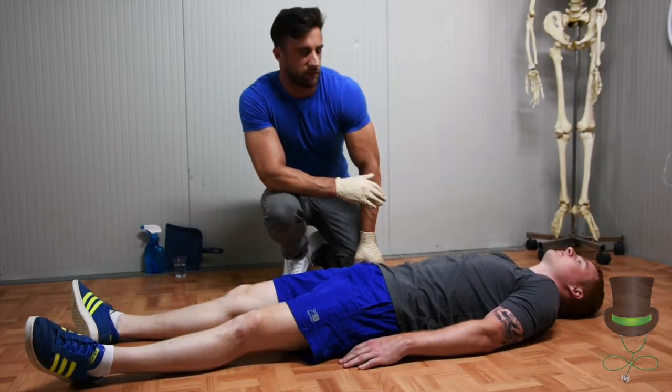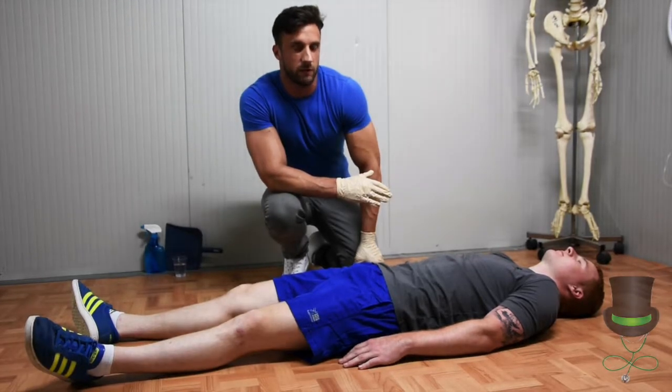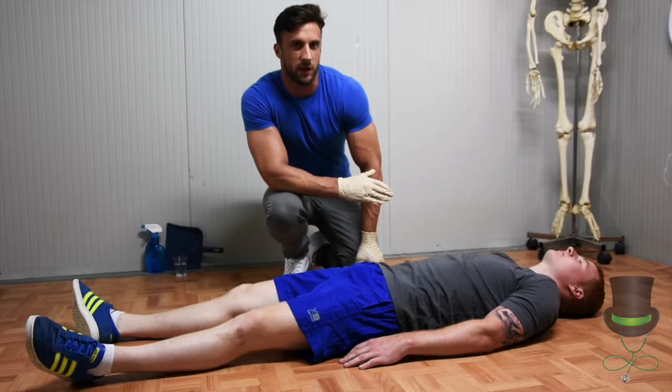What you need to do once you've identified this is stop whatever activity the casualty is doing. Remove them from the environment, either place them in the shade or bring them inside to a climate-controlled room.